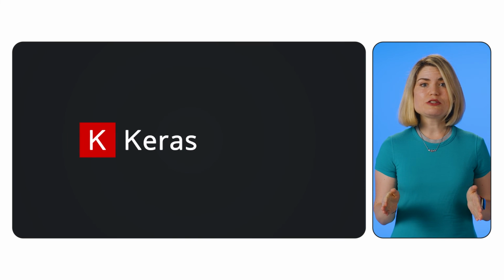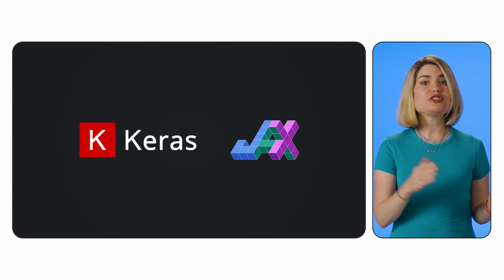Migrating to multi-backend Keras opens up a world of possibilities for your deep learning projects. By following the steps outlined in this tutorial and referring to the official migration guide, you can seamlessly transition your Keras 2 code to leverage JAX's power.